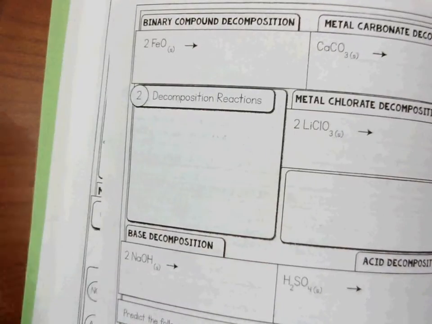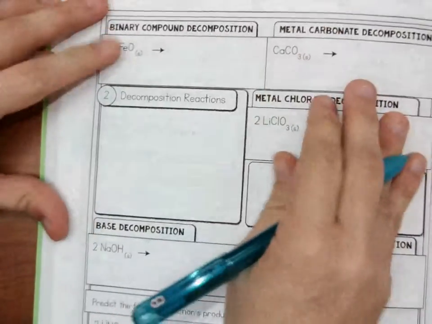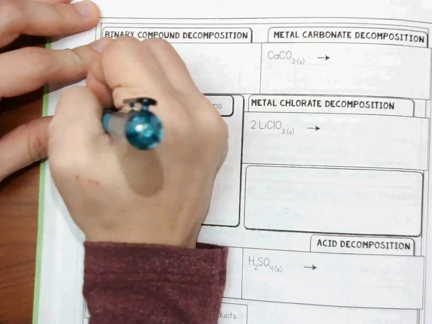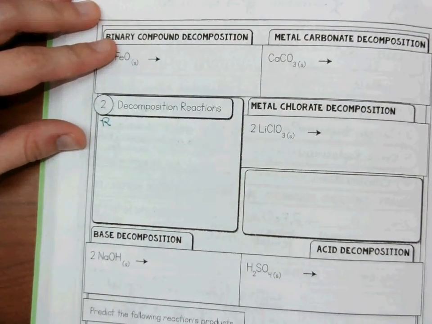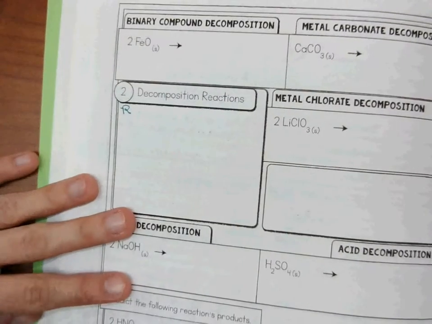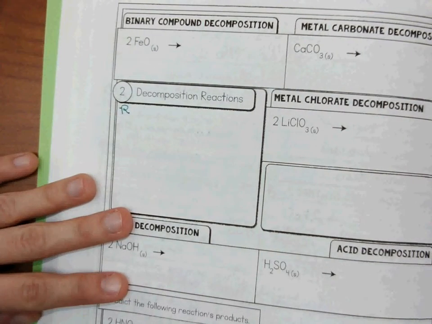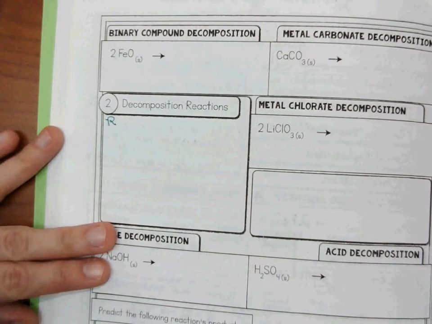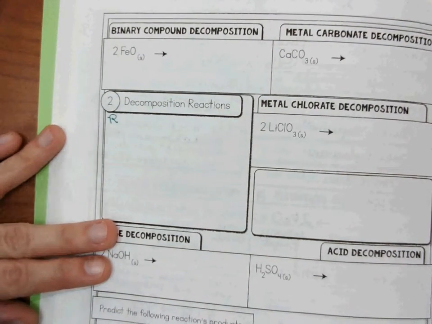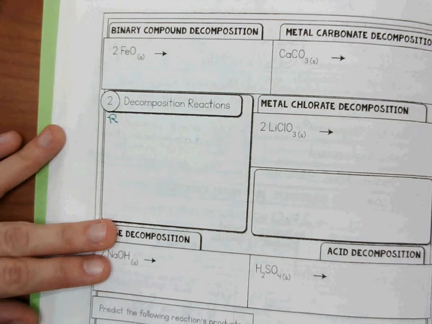Let's look at a decomposition reaction. Synthesis means you're taking 2 or more reactants to make one product.